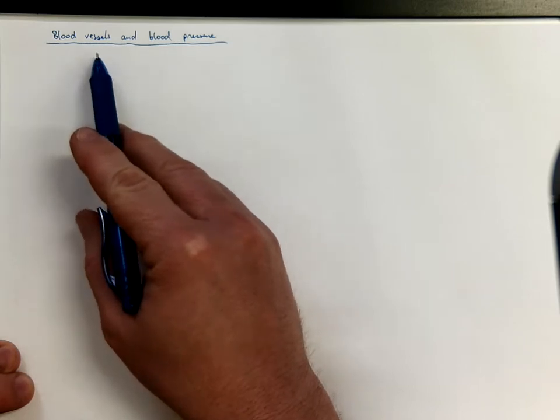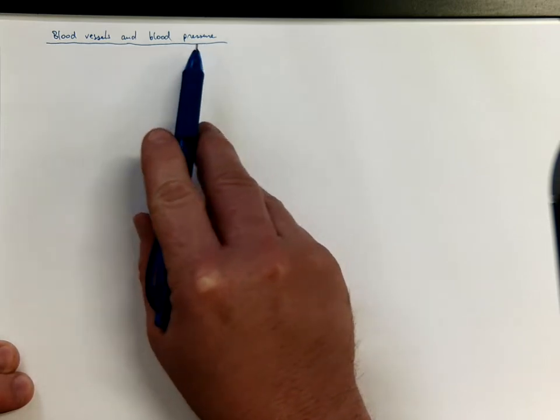Let us discuss how the inner structure of blood vessels could be related to blood pressure.